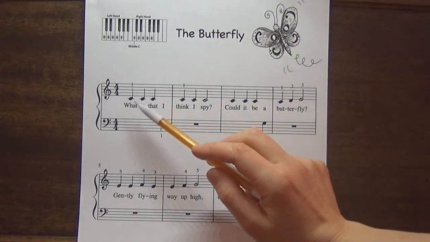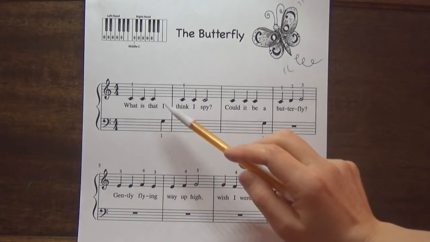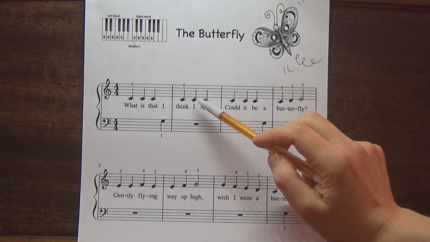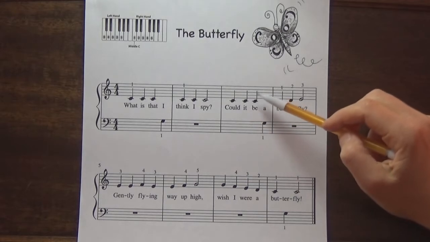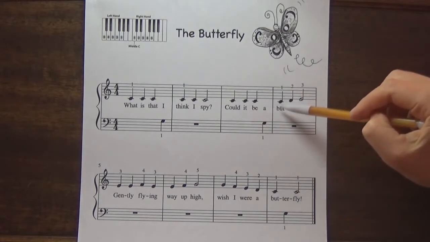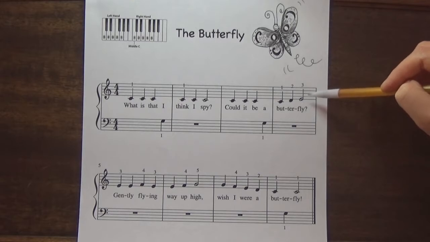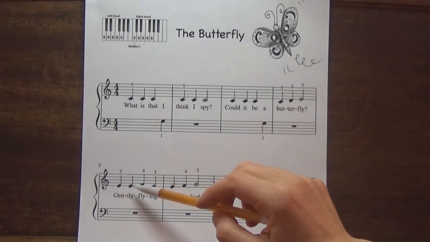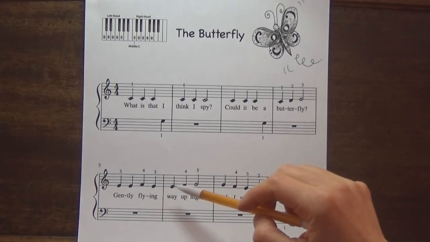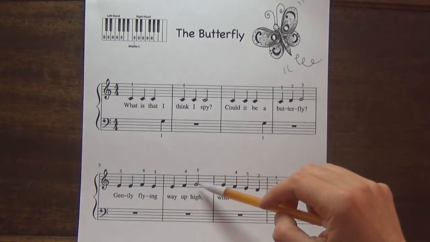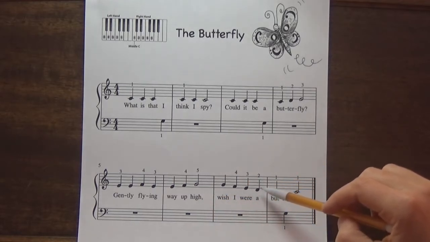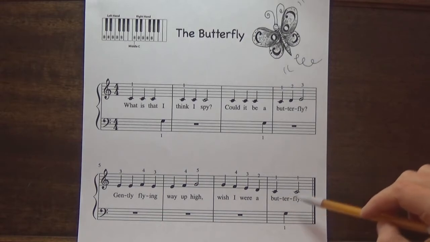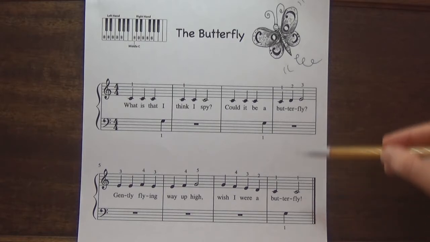Okay, so we have C, C, C, G, C, C, C, C, C, C, G, C, D, E, E, E, F, E, E, F, G, G, F, E, D, C, G. What's the last note? C, middle C.